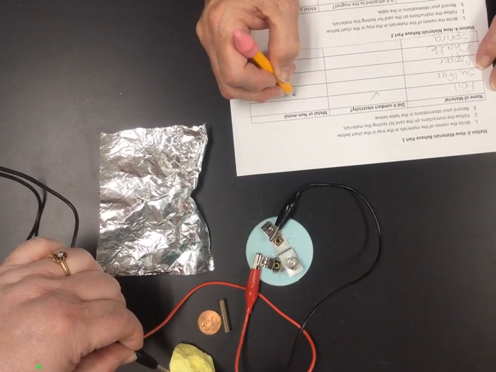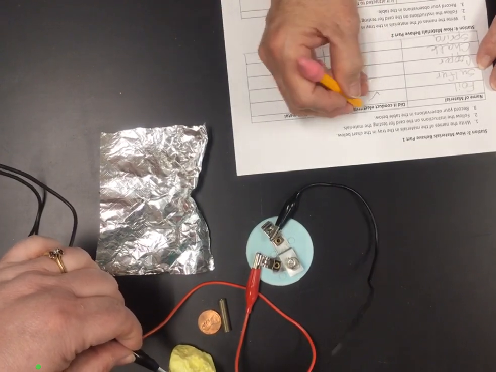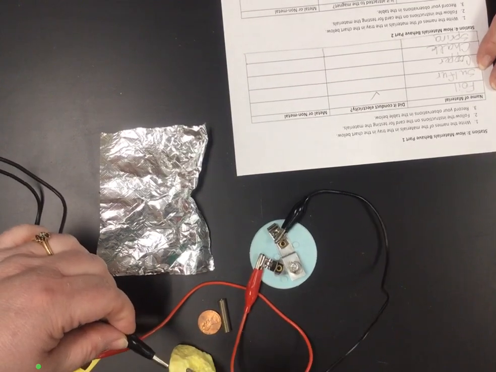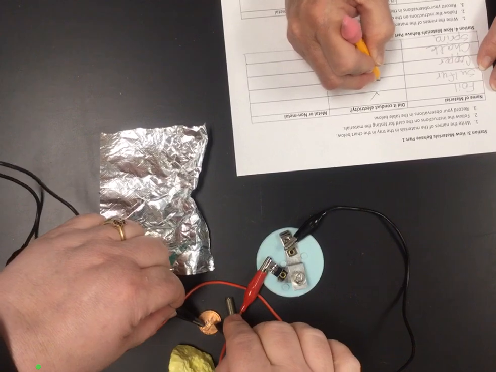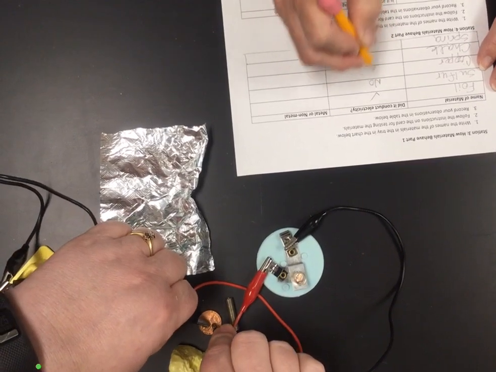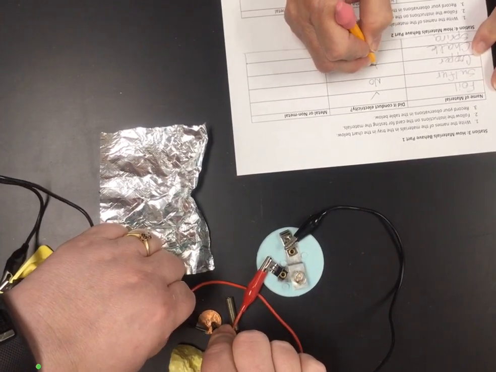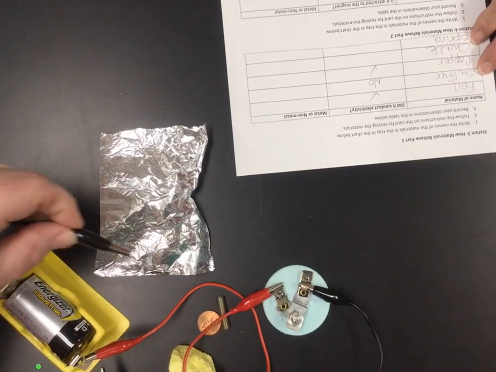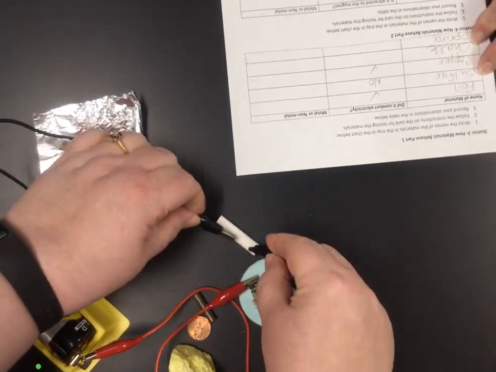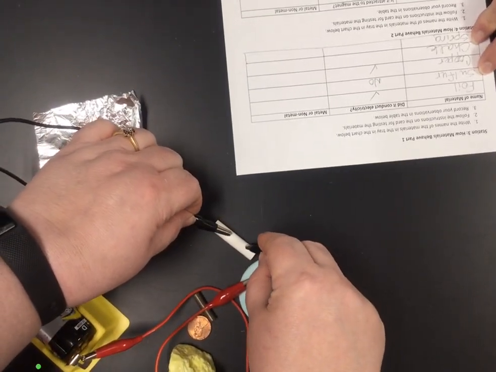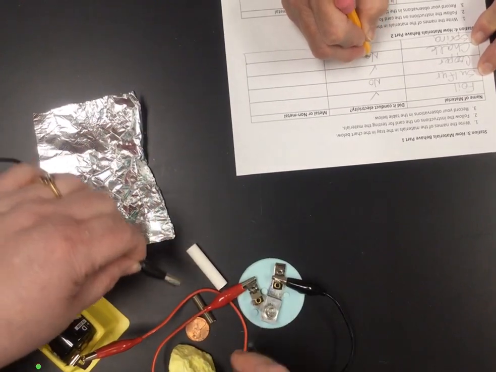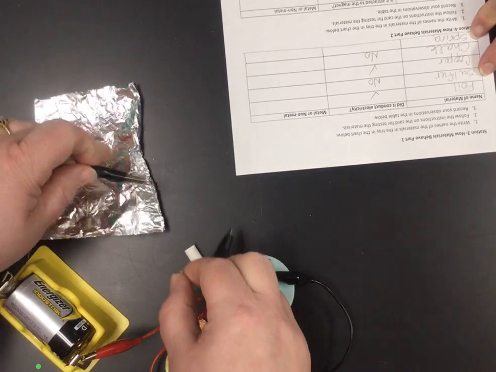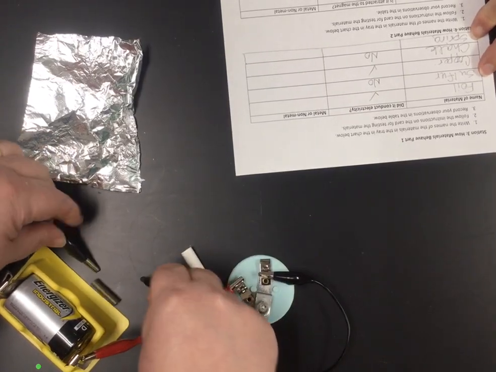No light bulb. You could write yes or no there. Okay, and then the next thing is copper, so that'd be my penny. And yes, the light bulb is lighting. Chalk. If I can get it to stop rolling around. Nope, no light up on the chalk. And the last thing is the spring.